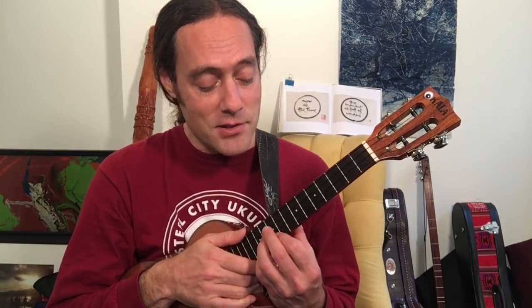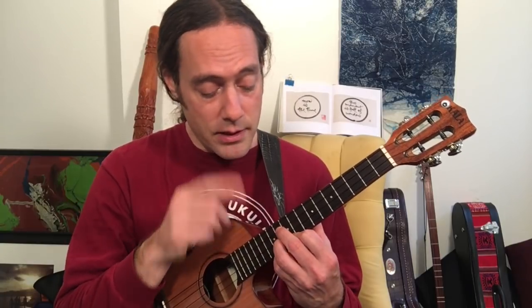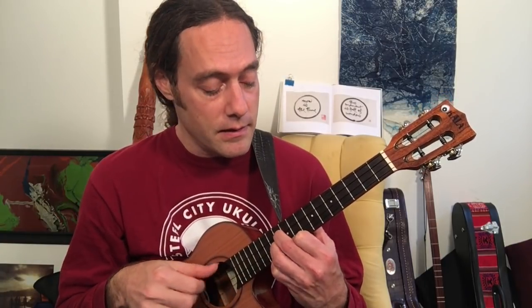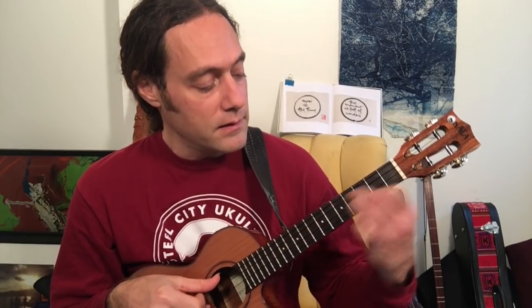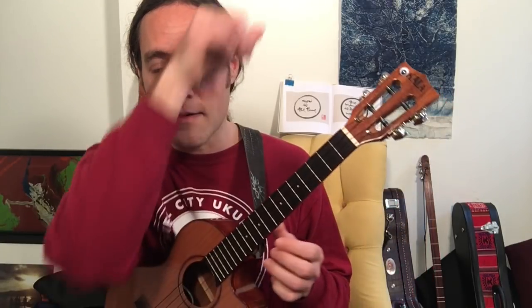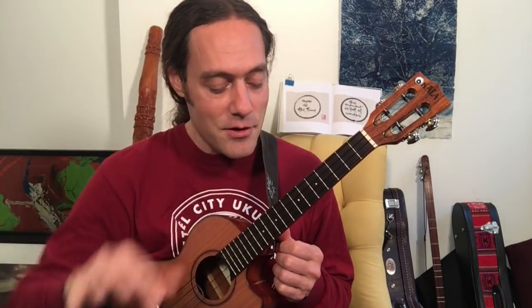So today what I'd like to do is just briefly outline what is an augmented chord, how it's made, and give you a couple of examples of how you can use it. Now the augmented chord is a very mysterious sound. It really kind of sounds like this. It has a very ethereal quality.